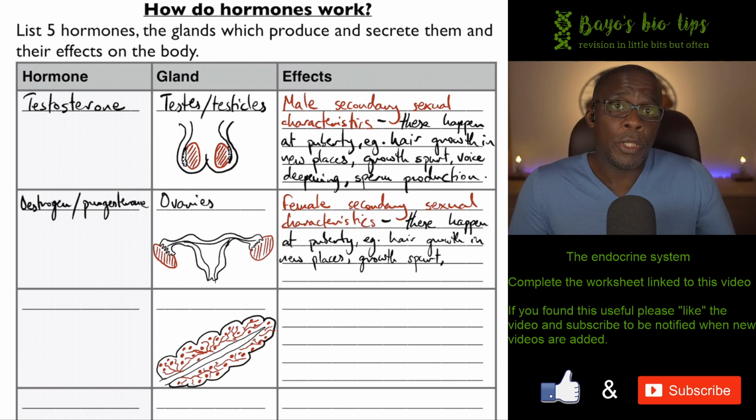So with the growth spurt, it means that the woman is more likely to actually be able to successfully reproduce. And what happens is that as she grows, the opening of her pelvis becomes bigger and wider to accommodate a baby's head as it's being pushed out. So that's a growth spurt.